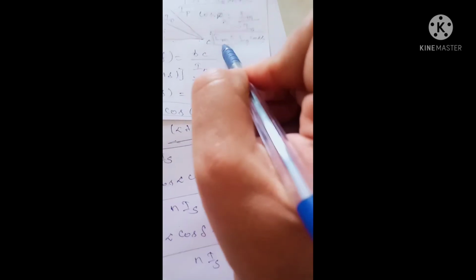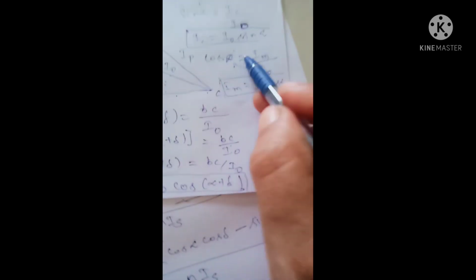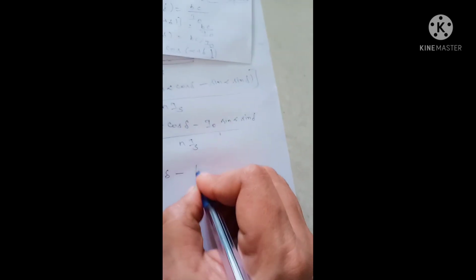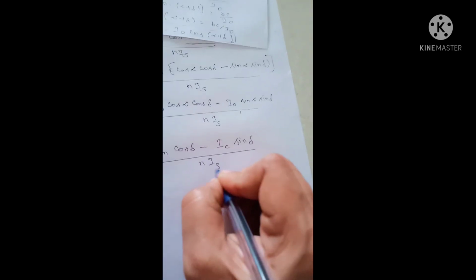We have found that I naught cos alpha is Im and I naught sin alpha is IC. So theta is equal to Im cos delta minus IC sin delta, divided by N into IS.